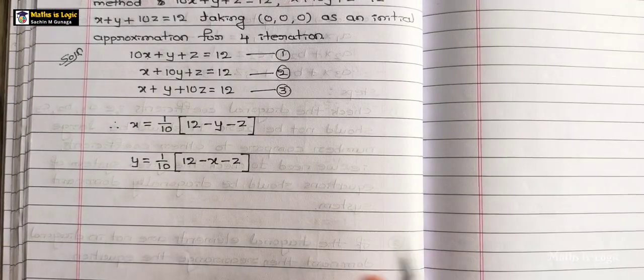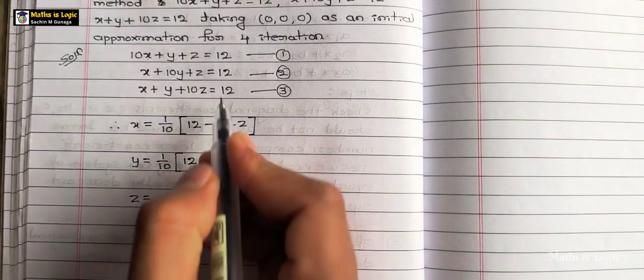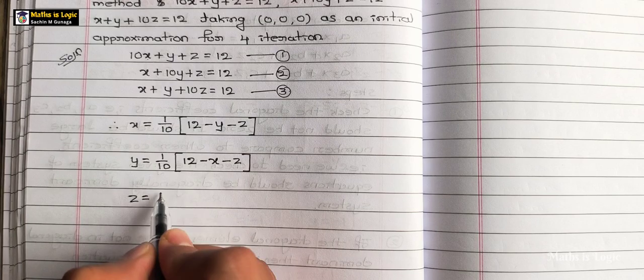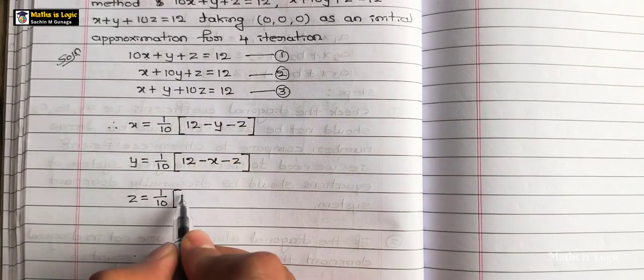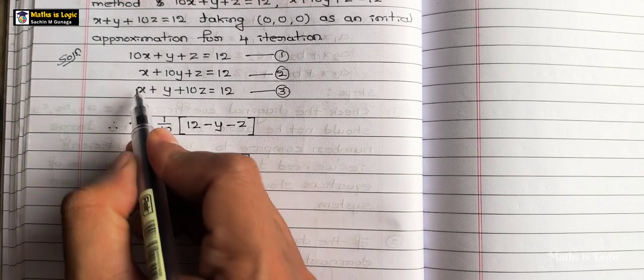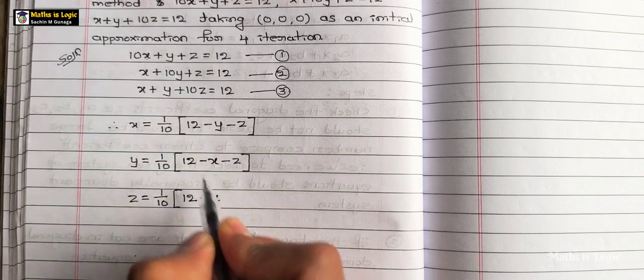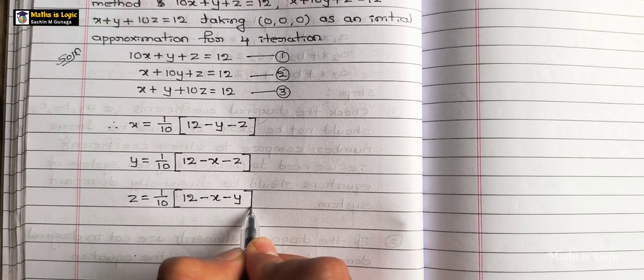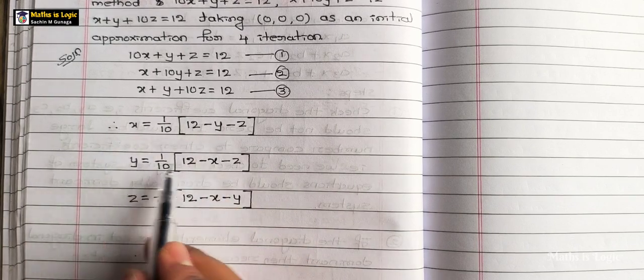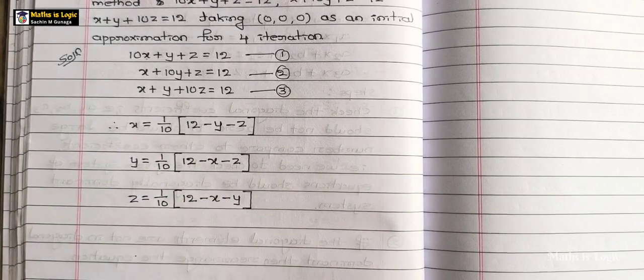Correct? Similarly z is equal to, the z coefficient is 10, therefore write 1 divided by 10 into 12, keep it as it is, plus x becomes minus x, plus y becomes minus y. So this is the x value, this is the y value, and this is the z value.